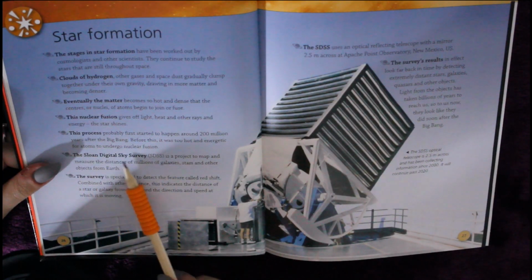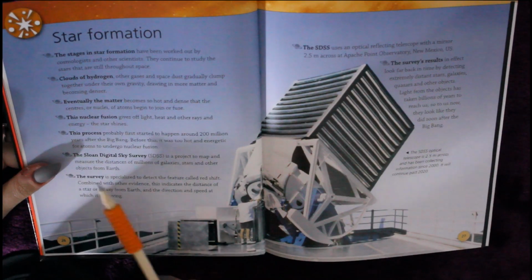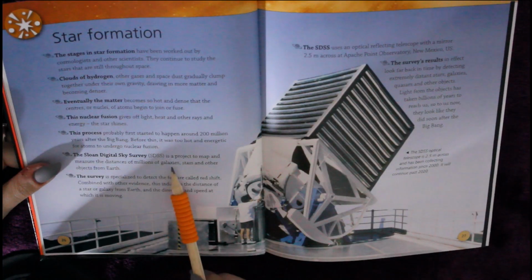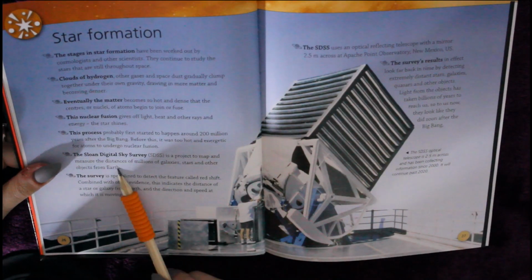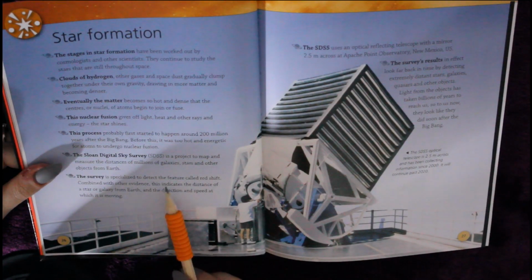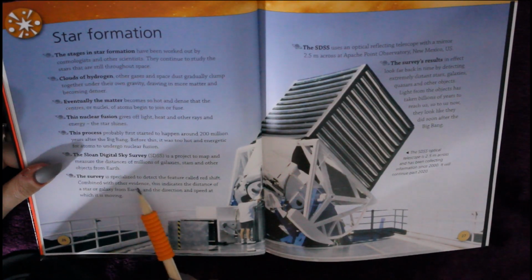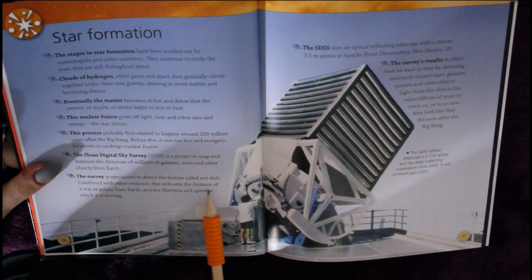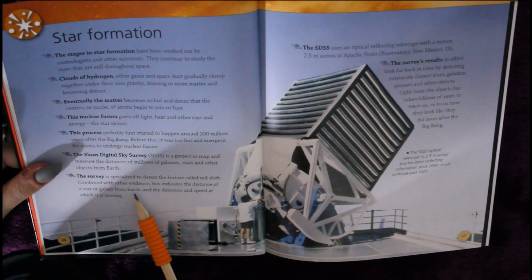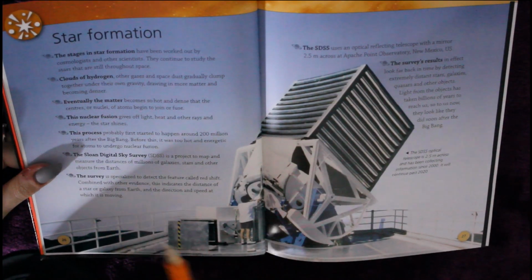The Sloan Digital Sky Survey is a project to map and measure the distances of millions of galaxies, stars, and other objects from Earth. The survey is specialized to detect the feature called redshift. Combined with other evidence, this indicates the distance of a star or galaxy from Earth and the direction and speed at which it's moving.